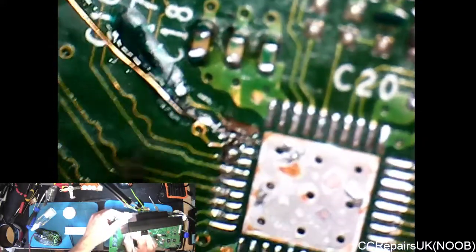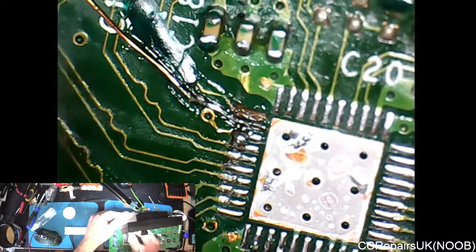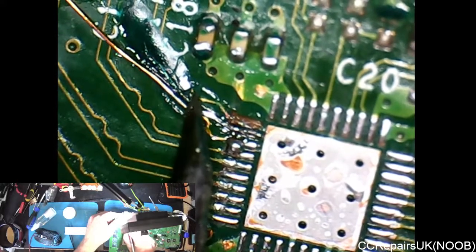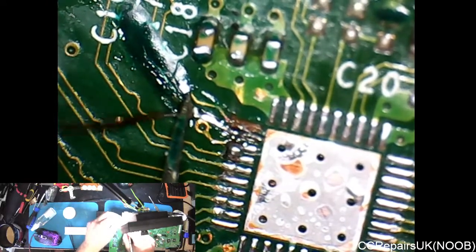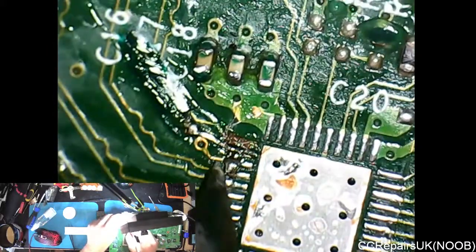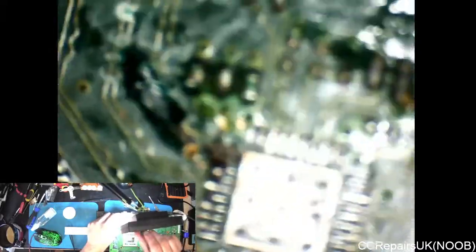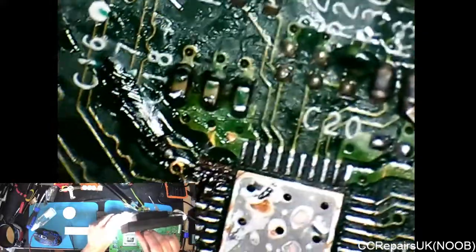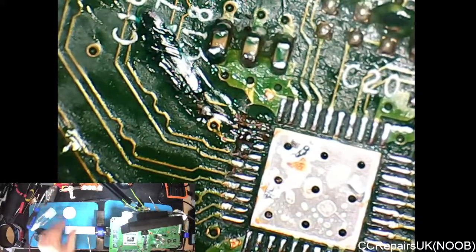What I'm going to do is, if I get my knife the right way up, there we go. Make sure I don't think that's touching. A little bit more than it would help.